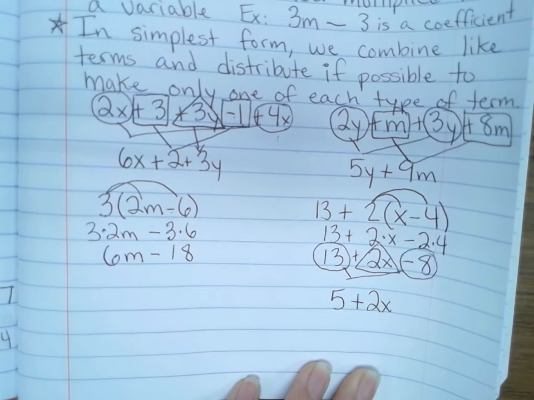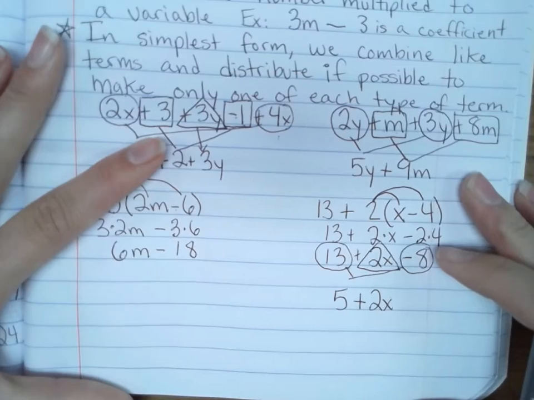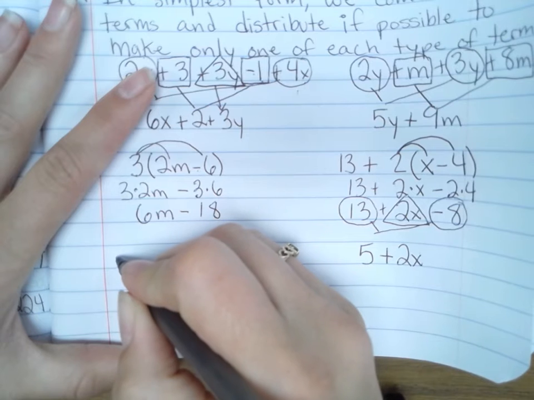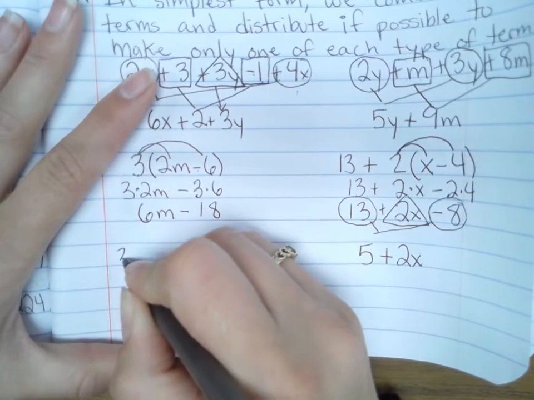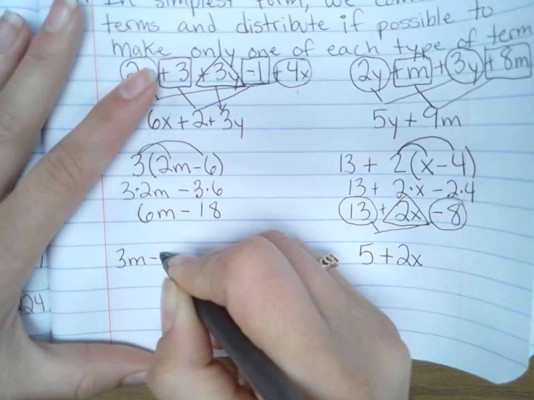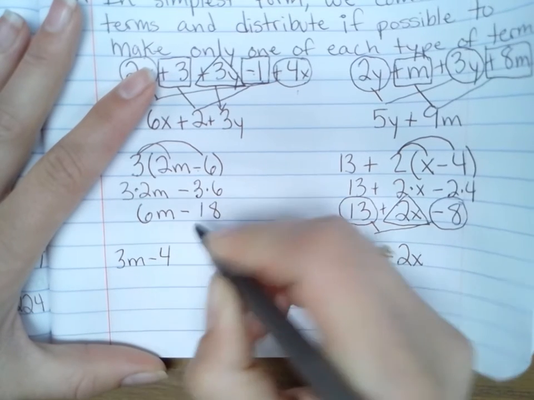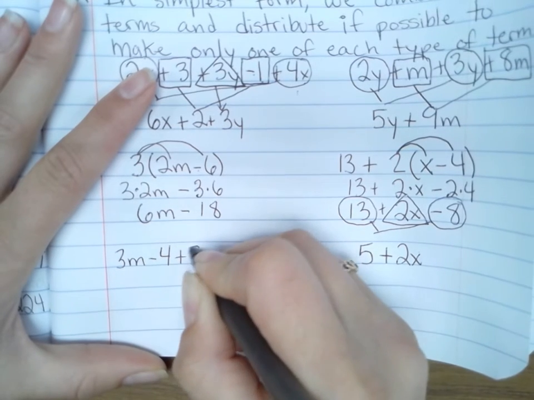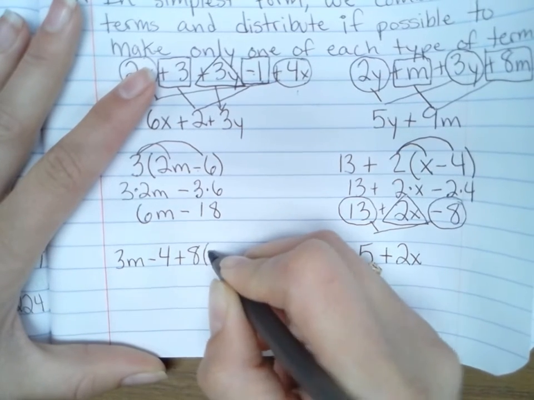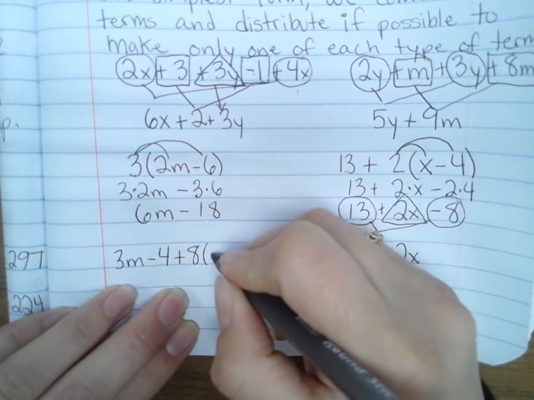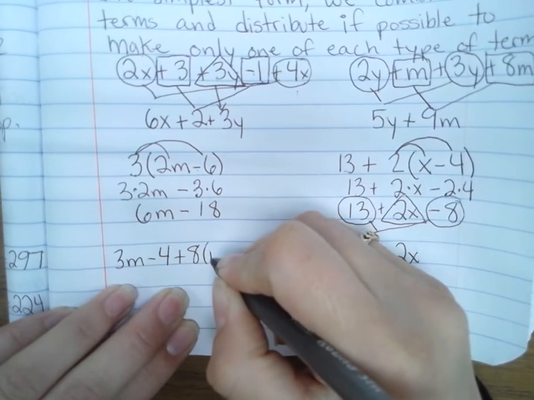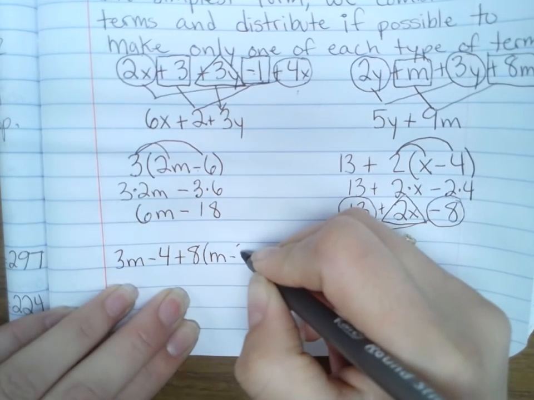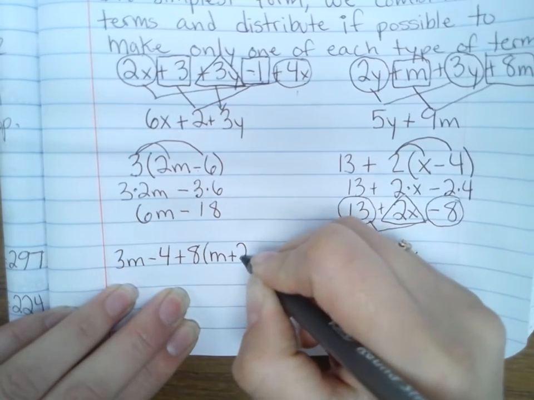Okay, let's try one more. We're going to make this one just a little bit more detailed. Okay, let's do 3m minus 4 plus 8 times the quantity m plus 2, in parentheses.